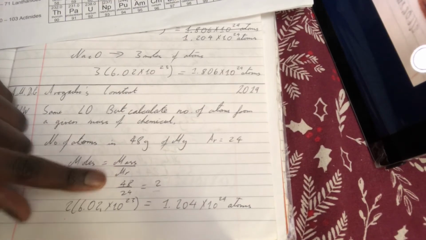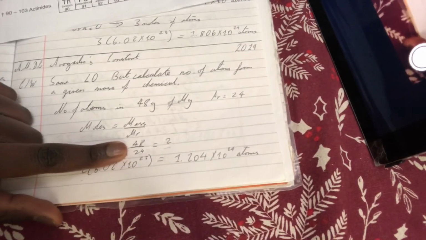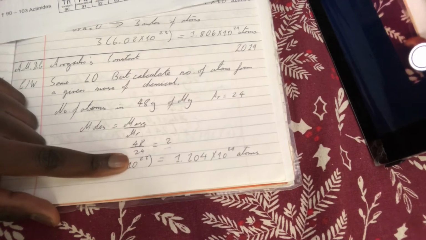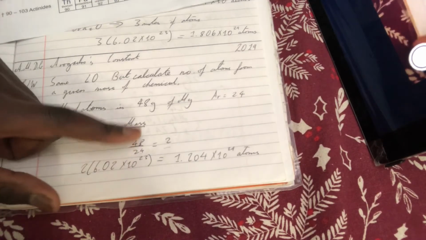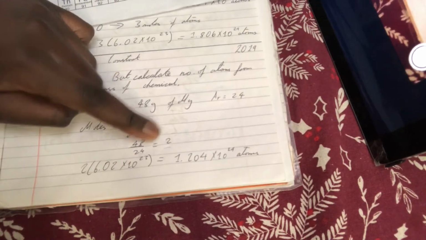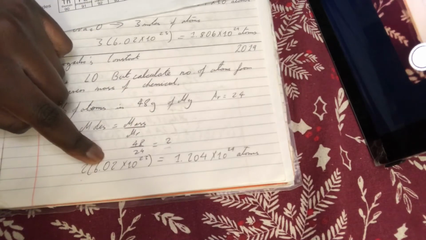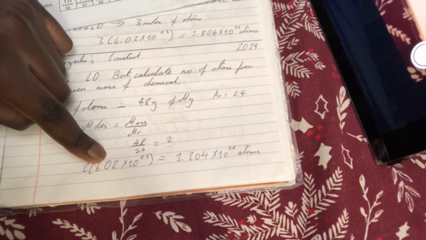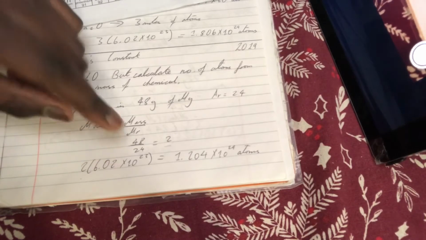Here, we have a mass of 48 and our MR is 24. 48 over 24, you can do that in your head, and that equals 2. Then you multiply 2 by 6.02 times 10 to the power of 23. It can be 6.022. They usually give you a number.